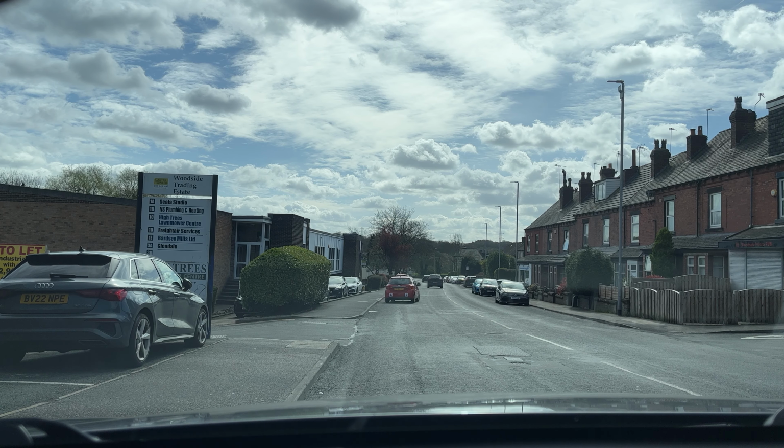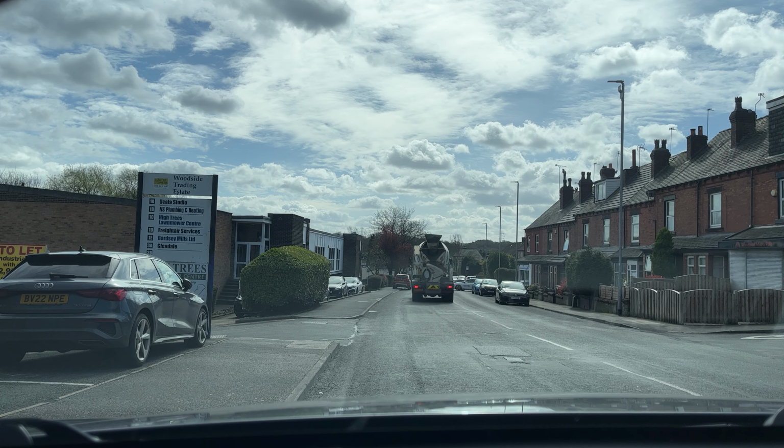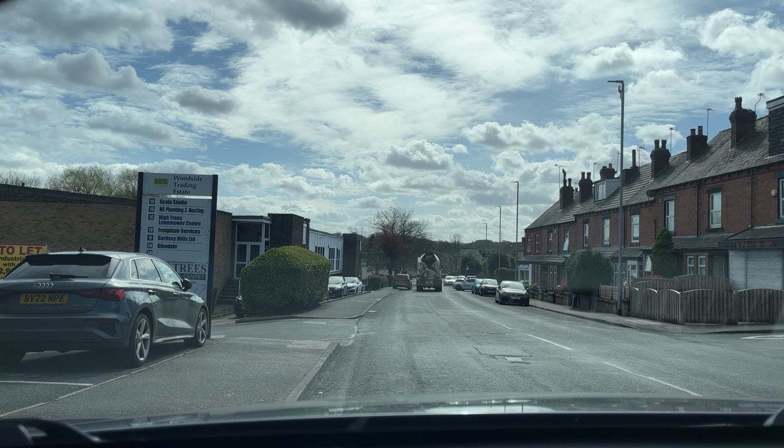Now, I look at the pace of the roundabout. Whatever speed I come onto the roundabout at, I need to make sure I can stop at the line at whatever speed I'm traveling at.